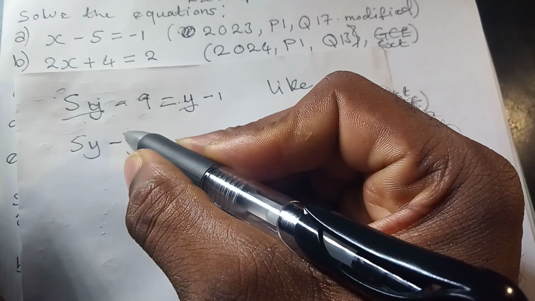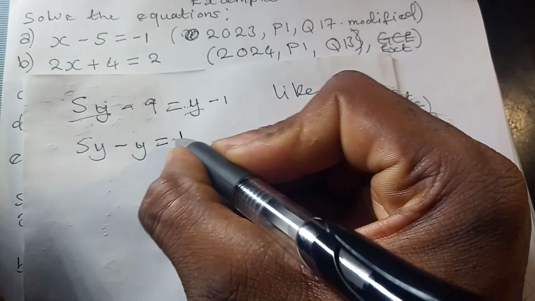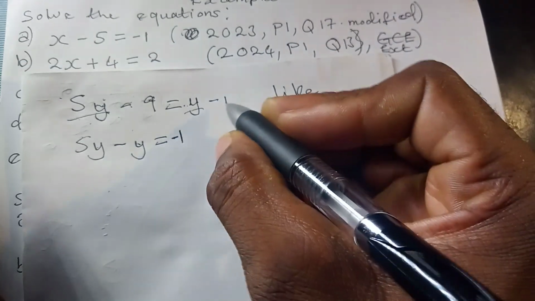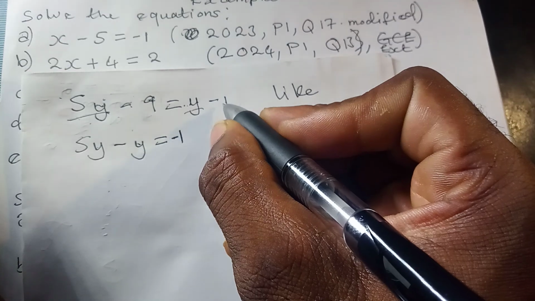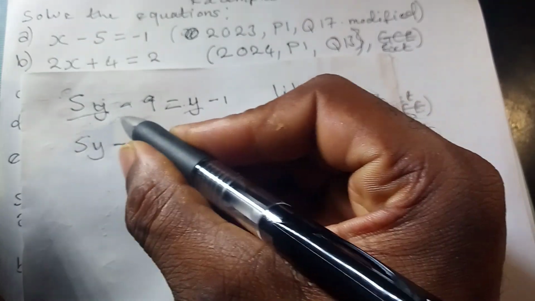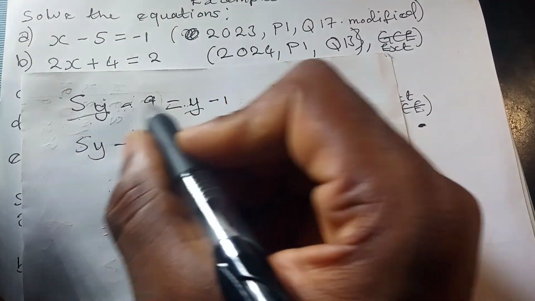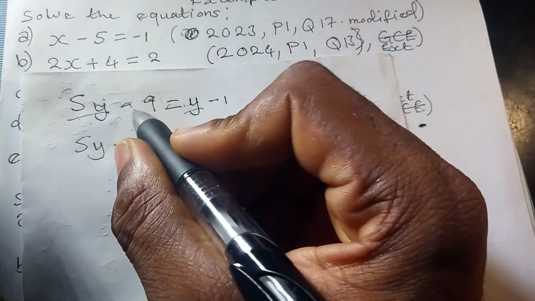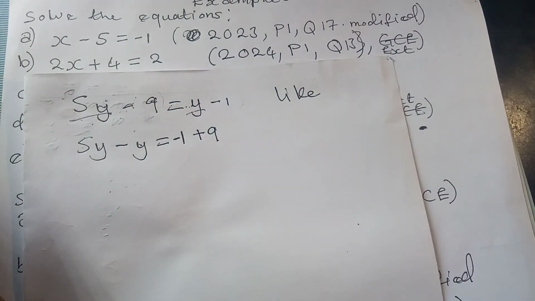So once I take it to the other side, it becomes a negative. Then I have a negative 1 this side. Remember, this one has not been moved, so the sign will remain the same. And then I'll take the negative 9 to the other side. And then since this is a negative number, it will be positive on the other side.